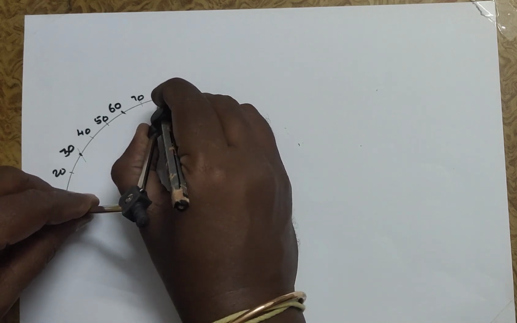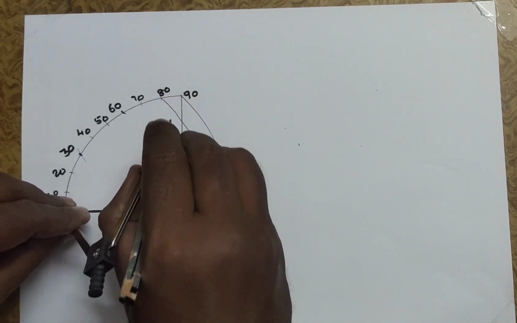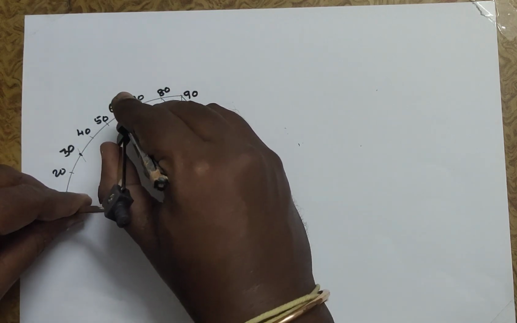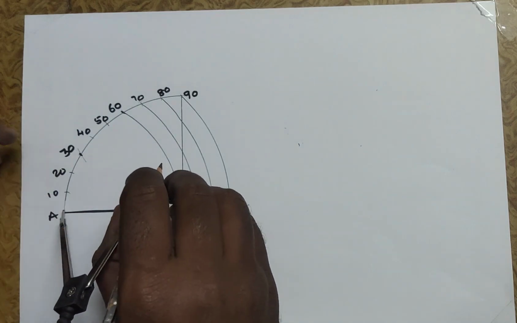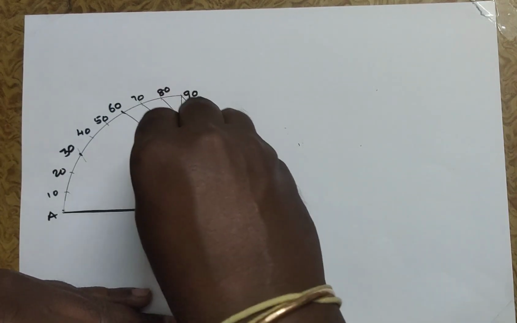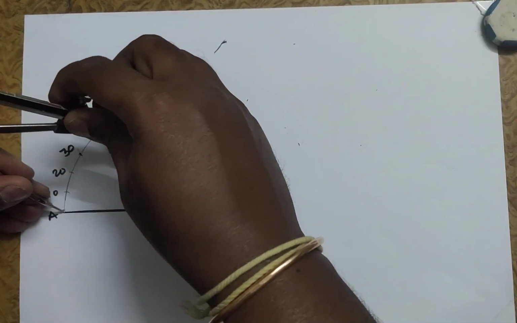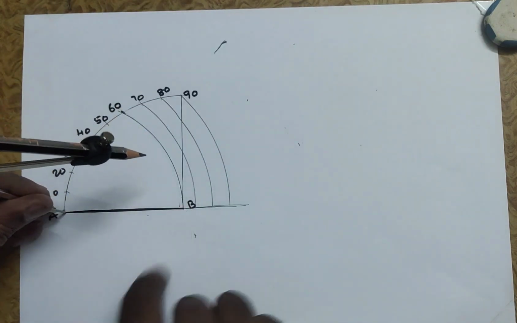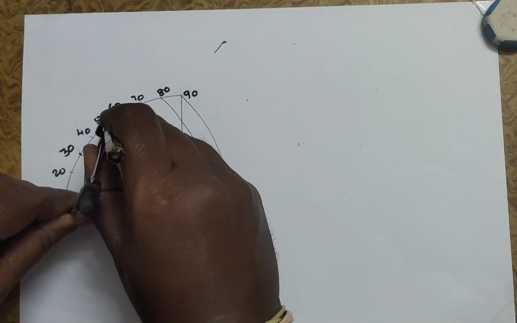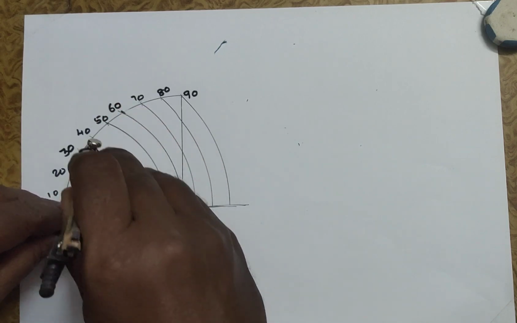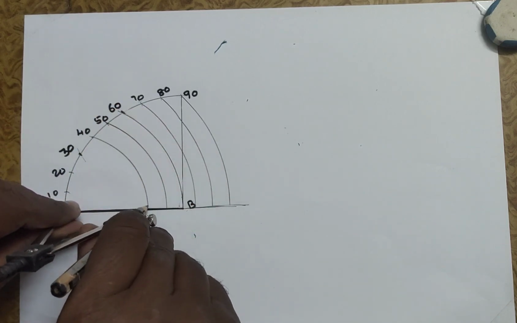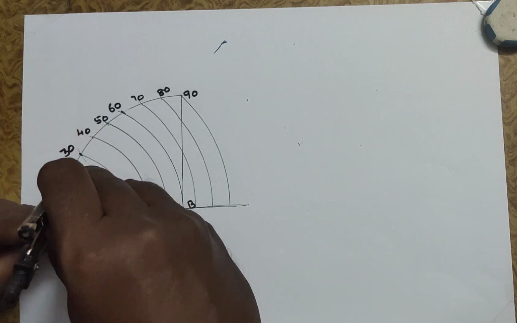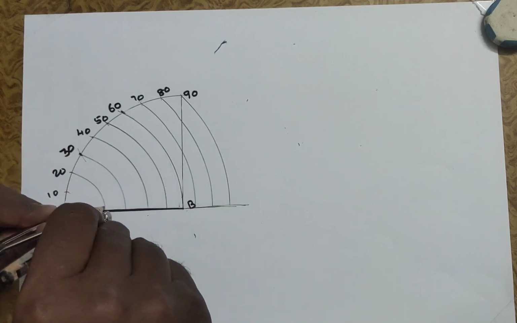Now A80 as radius, draw the arc. Next A70 as radius, draw the arc. Next A60 as radius, draw the arc. It will touch B. Now A50 as radius, draw the arc. A40, A30, A20 and A10.